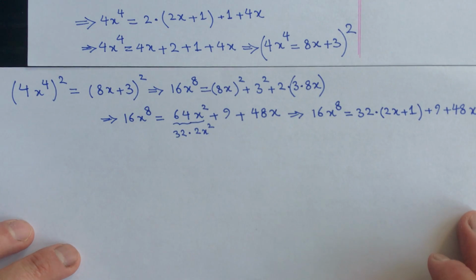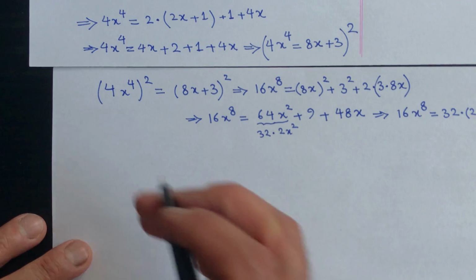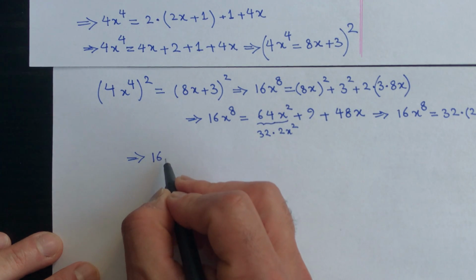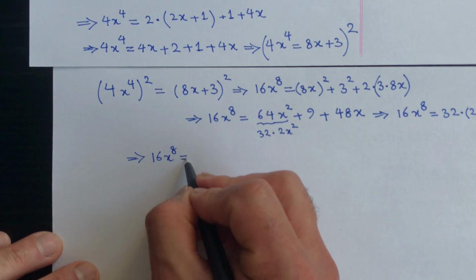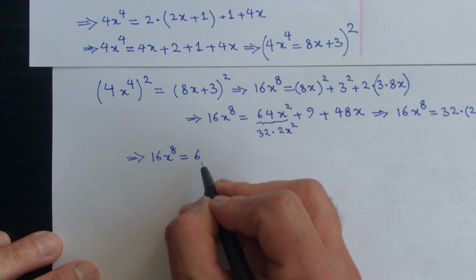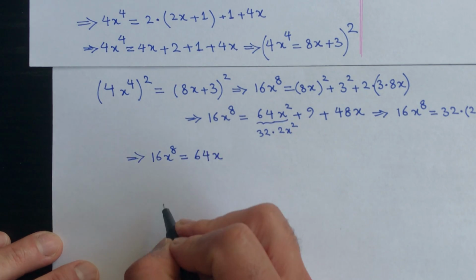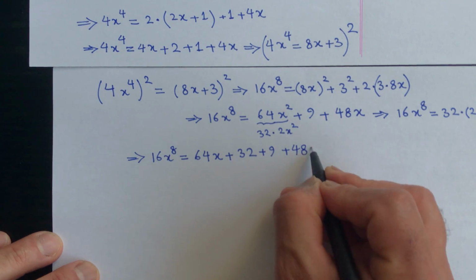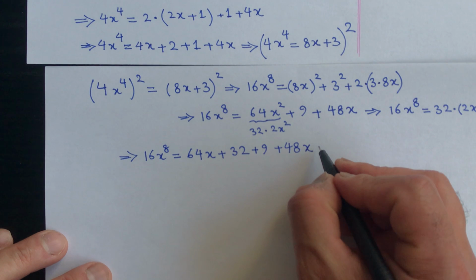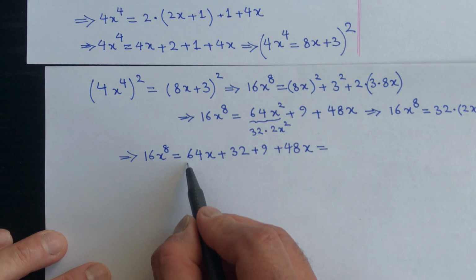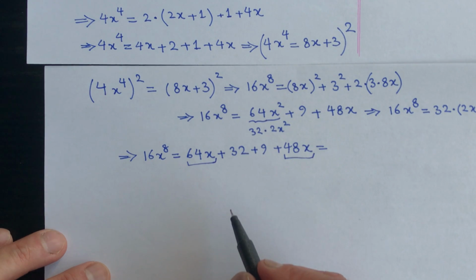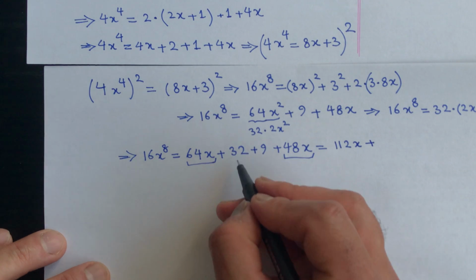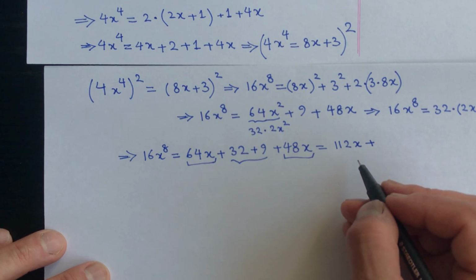Okay, I can simplify it once more. 16x⁸ equals 64 times x plus 32 plus 9 plus 48x, and this will be 64x plus 48x equals 112 times x, plus, and these two terms 32 plus 9 is 41.